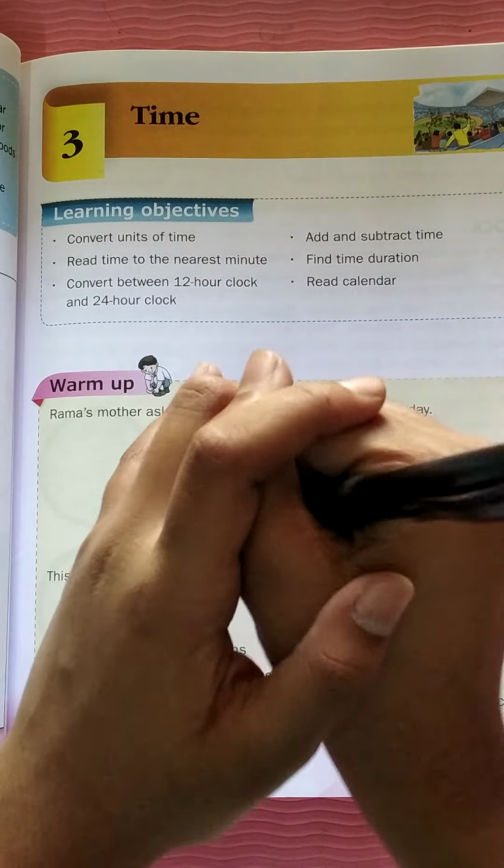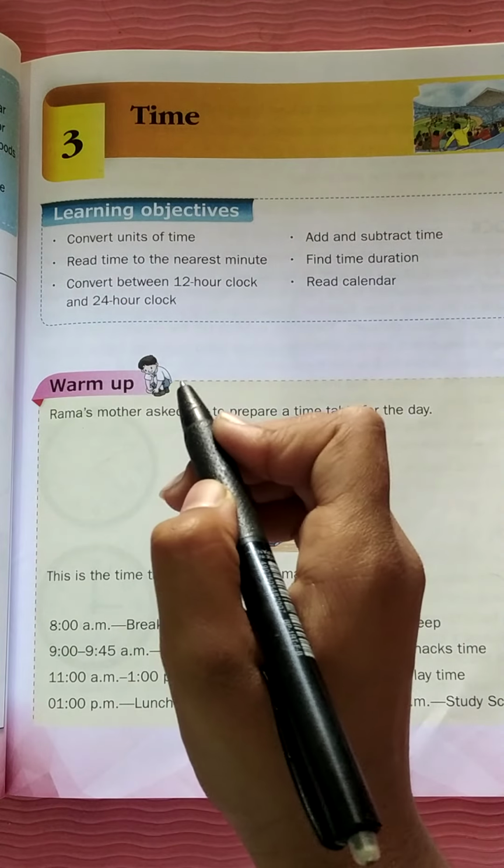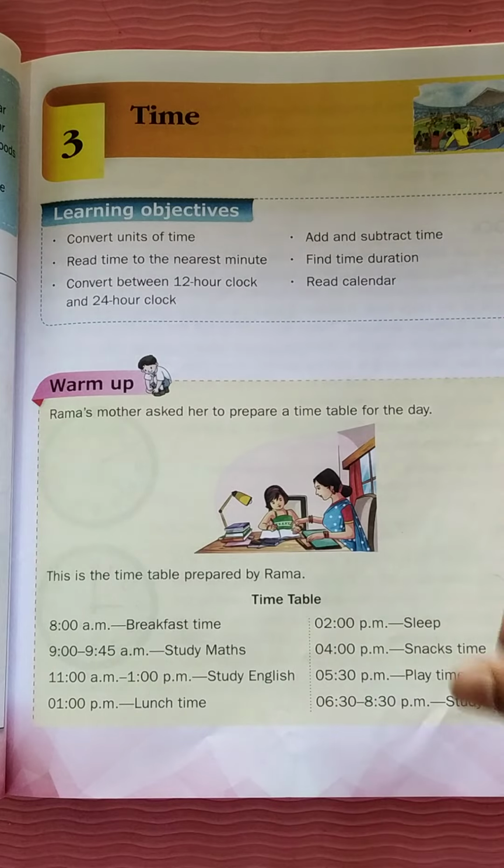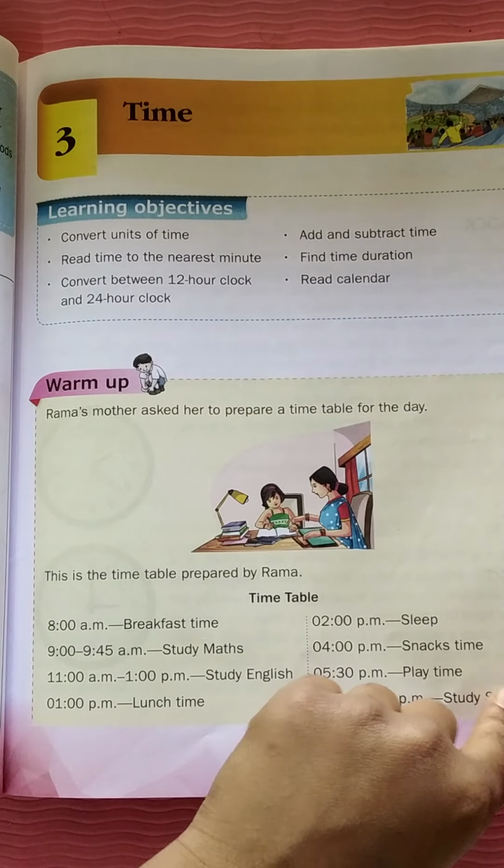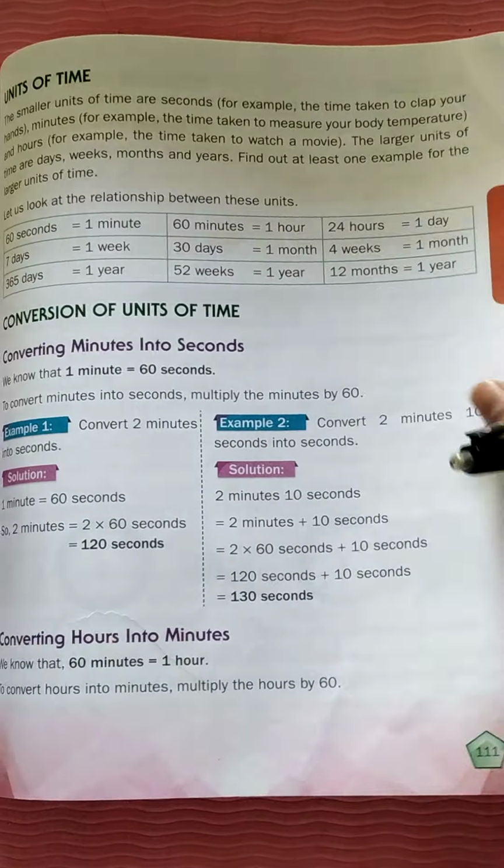Page number 109. Now this is our warm-up stage. In this warm-up stage, you can read it and try to solve it.